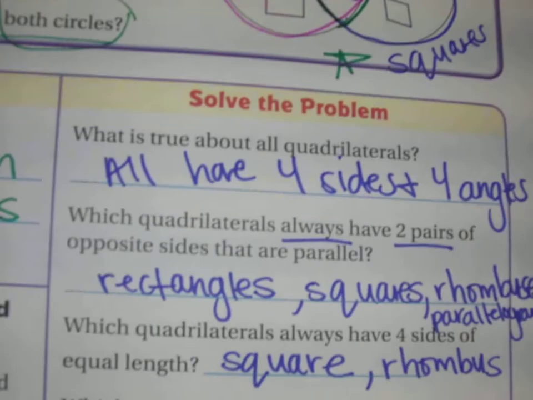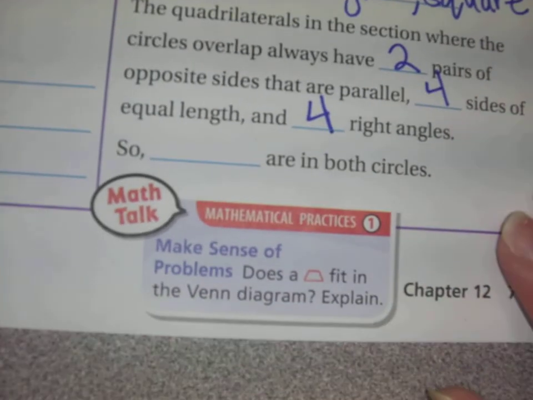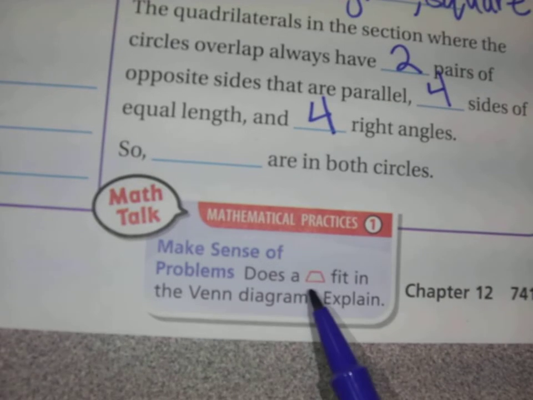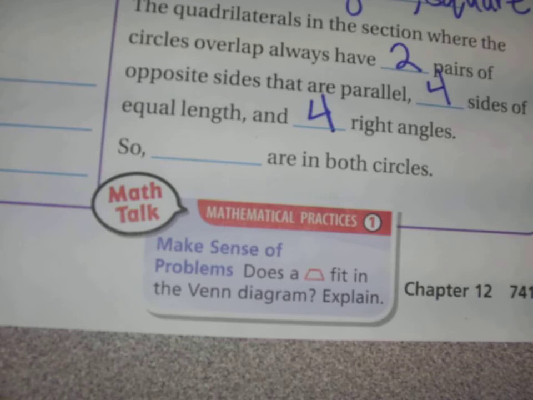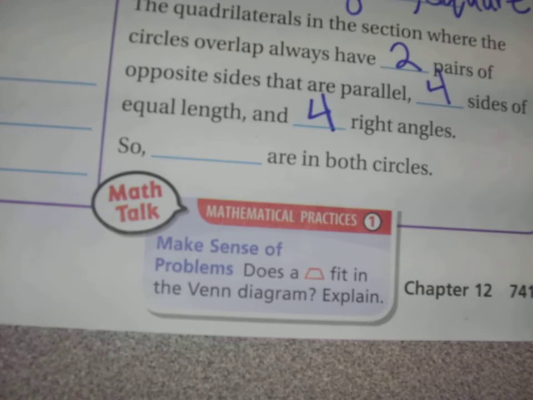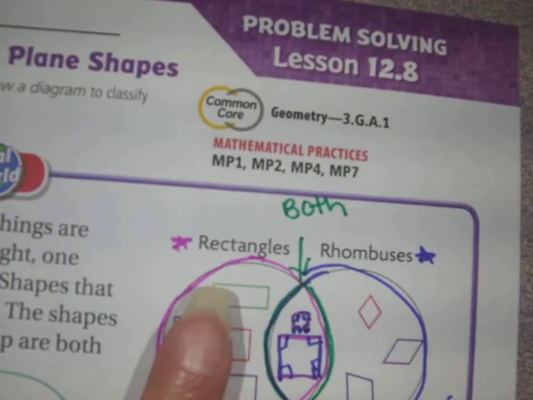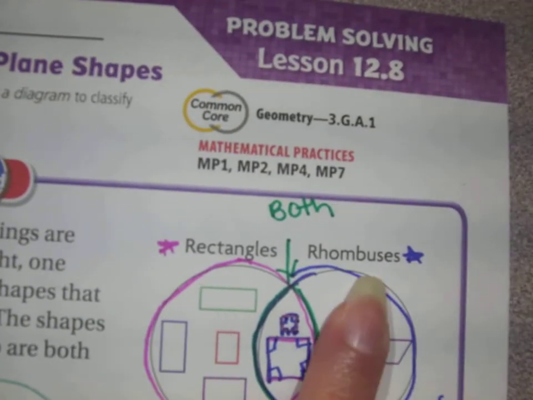Squares. All right, let's look at this little question. This is good. Look at this figure right here. Does it fit in the Venn diagram? Yes or no? What do y'all think? Would that fit in our Venn diagram of rectangles and rhombuses?